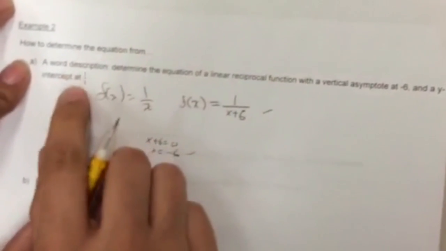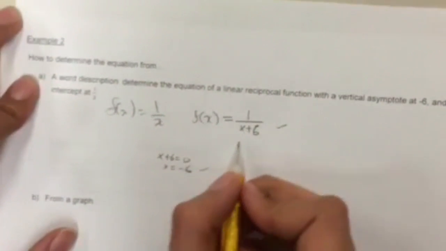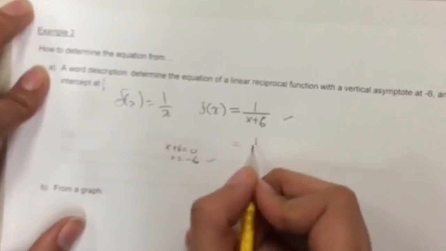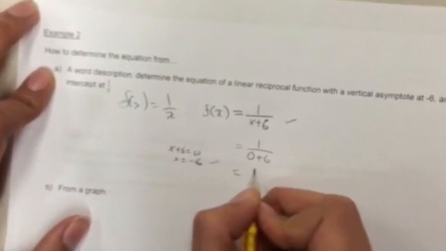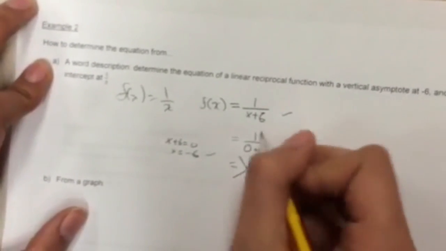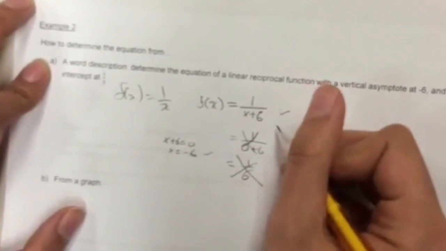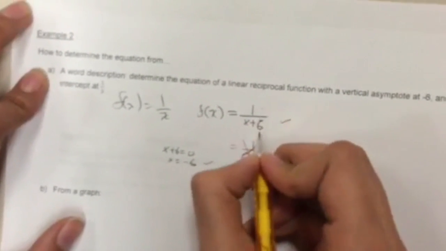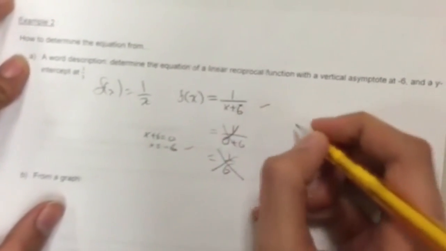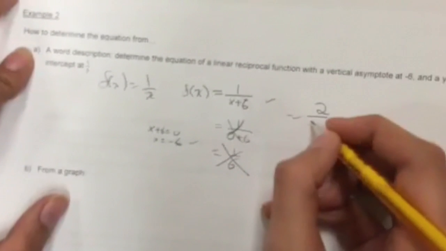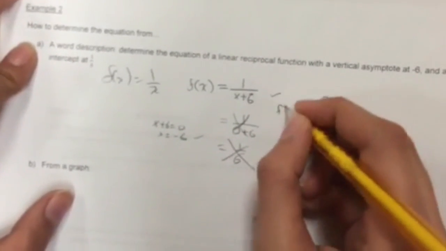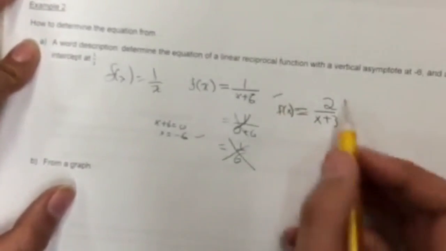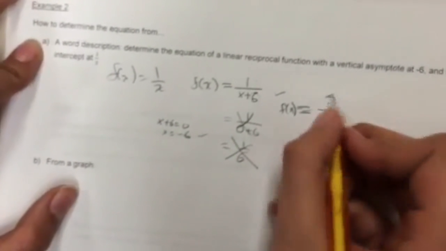But then they say there's a y-intercept at 1 over 3. Y-intercept is when x is 0. So if this was just x plus 6, it would be 1 over 6, and that's not the y-intercept we want. You have to think of something that can make this equal to 1 over 3. So a factor of 6 is 2, so you can make the numerator 2.